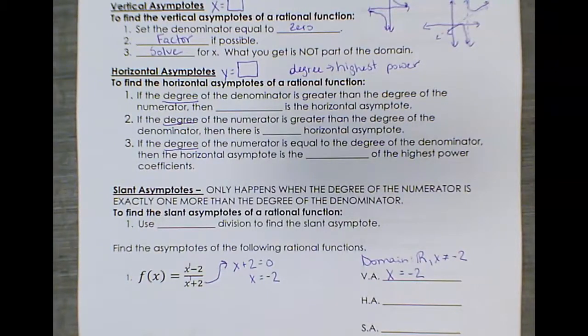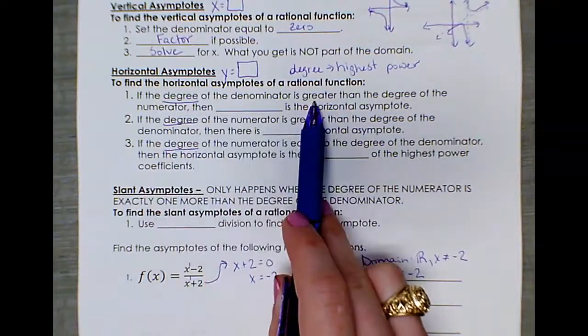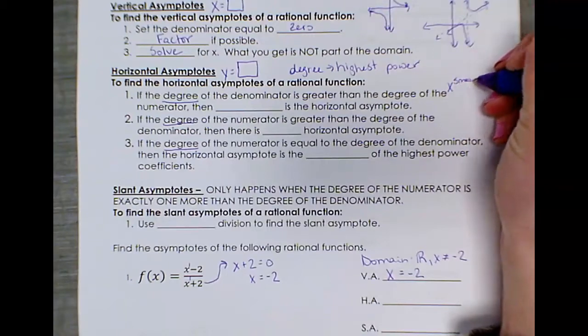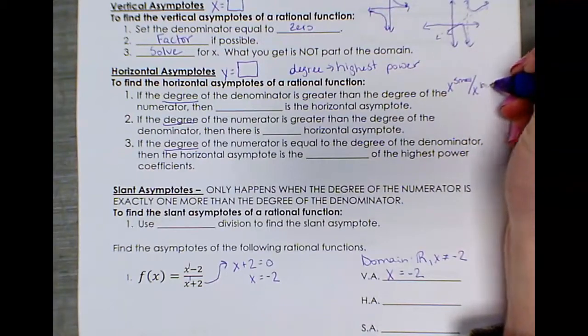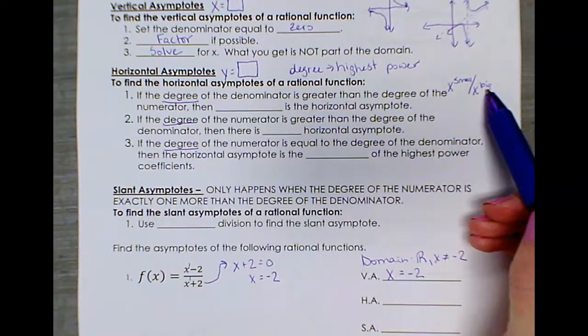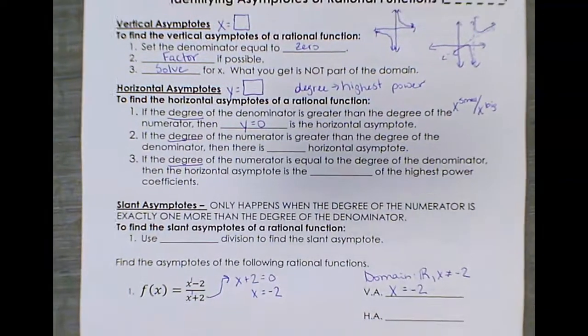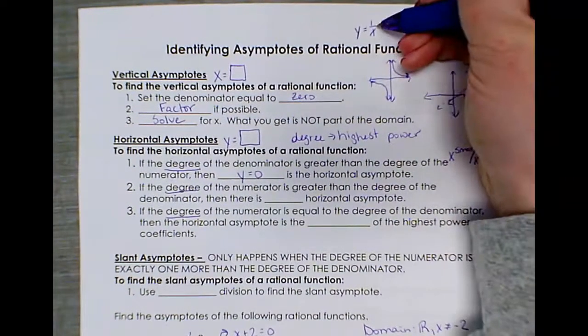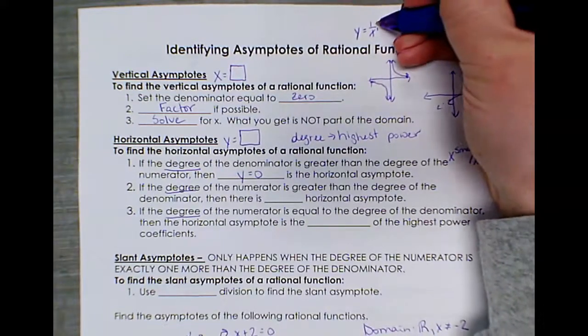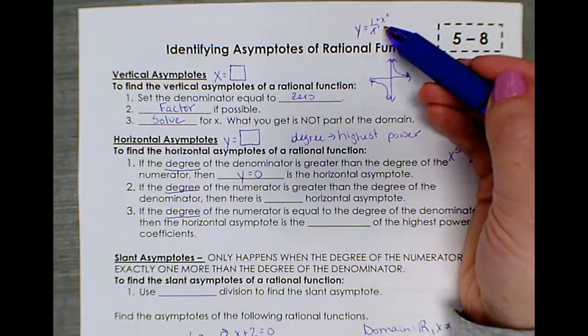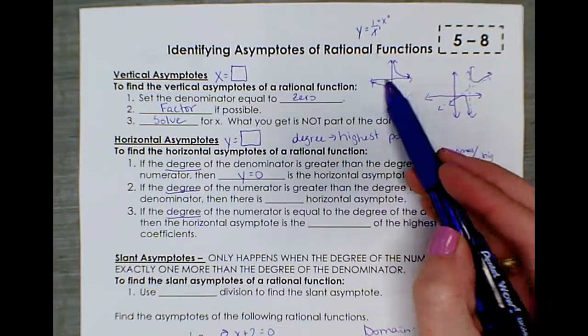So we have 3 situations. This would be a good opportunity to make flashcards to kind of quiz yourself. For a horizontal asymptote, if the degree of the denominator is greater than the degree of the numerator, so that's a situation where we have x to a small power over x to a big power, so the degree of the denominator is greater, then y equals 0 is the horizontal asymptote, kind of like the parent function. This is a degree of 1. This technically has x to the power of 0, so the denominator's degree is bigger, and it has y equals 0 as the horizontal asymptote.